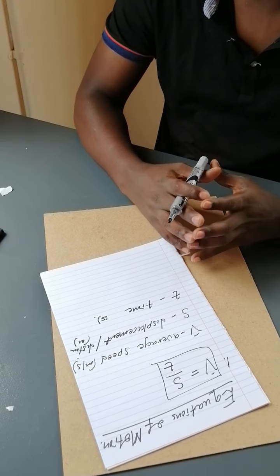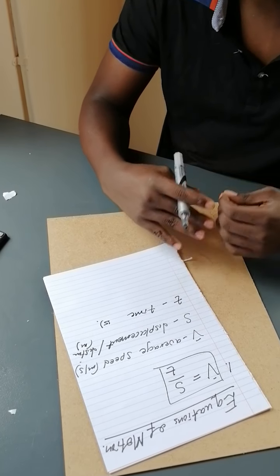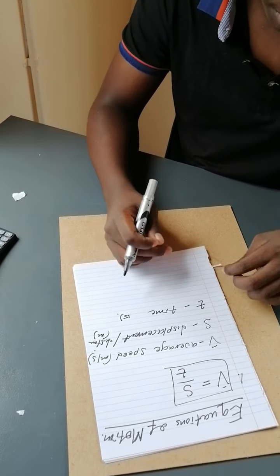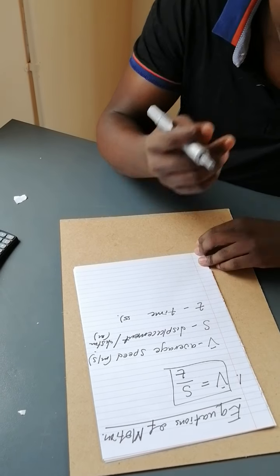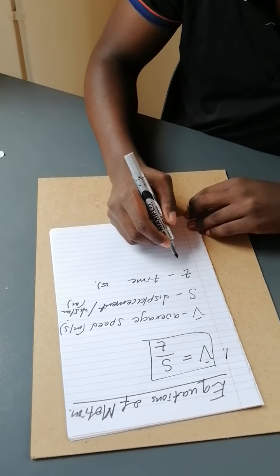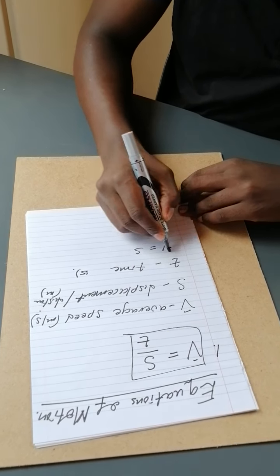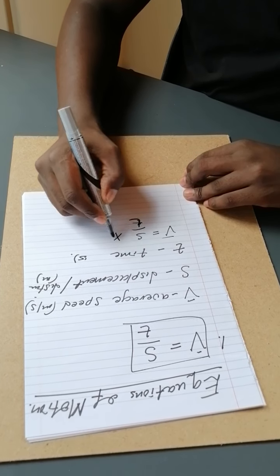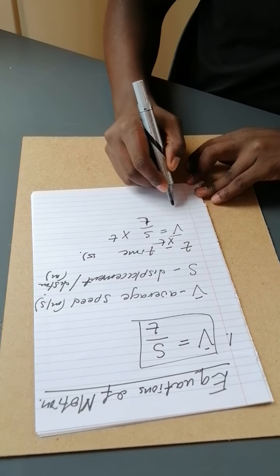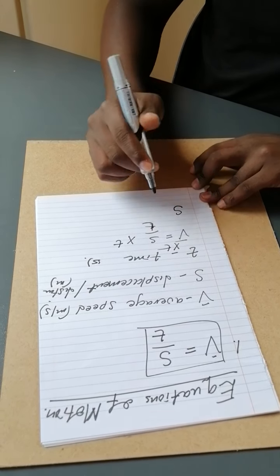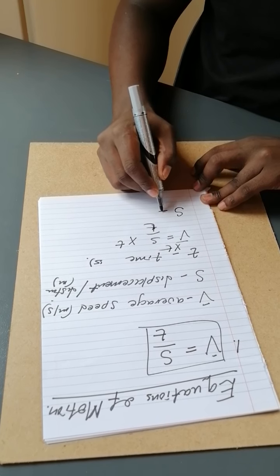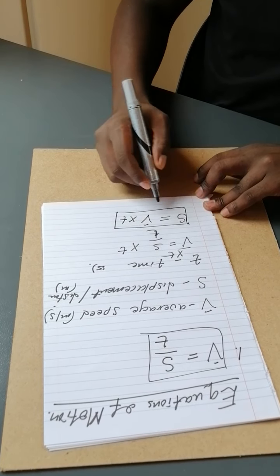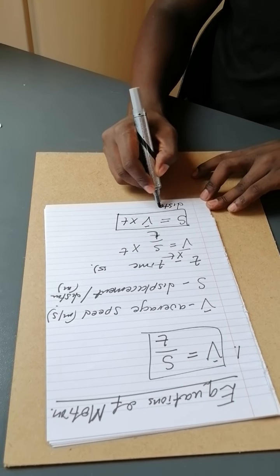So from this equation, you can change the subject of the formula to what you want to calculate, depending on what your question asks you to. For example, if your question asks you to find distance, you have V bar equals S over T, and to make distance the subject of the formula, you multiply by time both sides. So calculating distance, you're going to have S is equal to V bar times T, okay? So this one is for calculating distance.